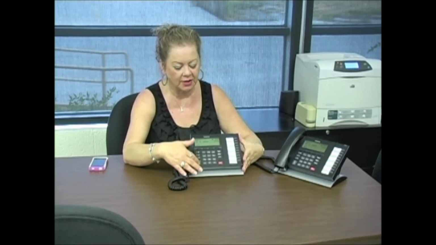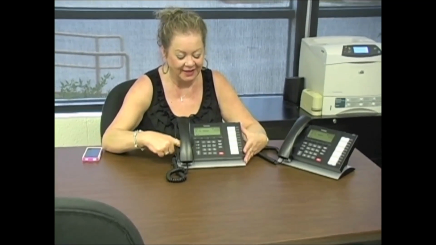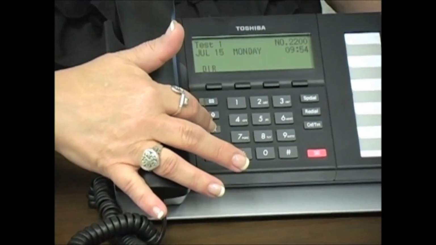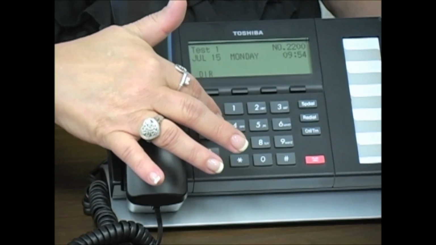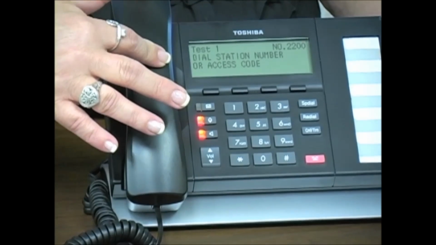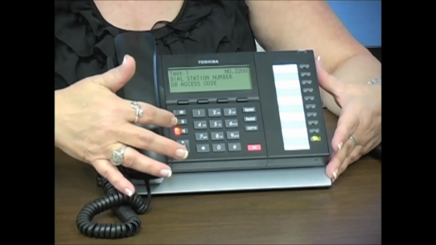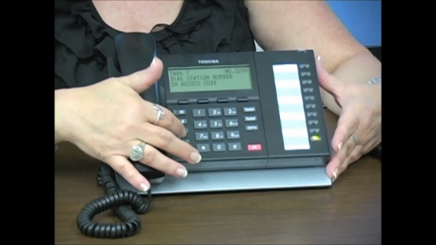So that controls all the volumes of the phone. This next button is the speaker button. The speaker button, you can activate your phone by just pressing that to dial out. You'll notice that when we press the speaker button, the button right above it comes on. That's the microphone button. If that button is not lit, your caller cannot hear you, whether you're on handset or on speaker.